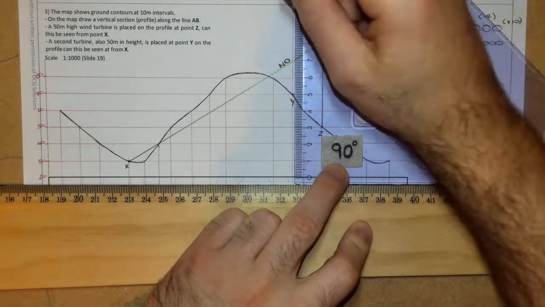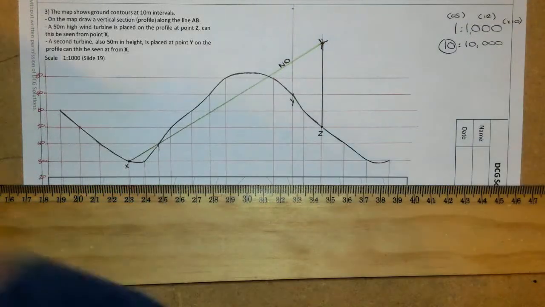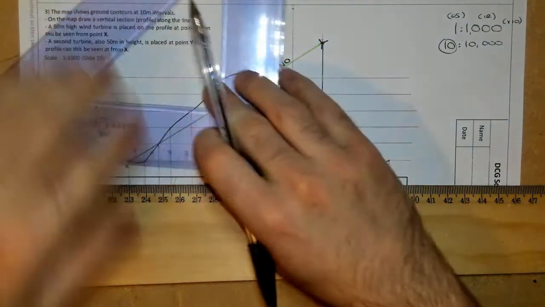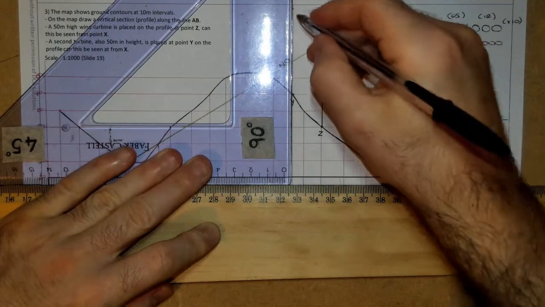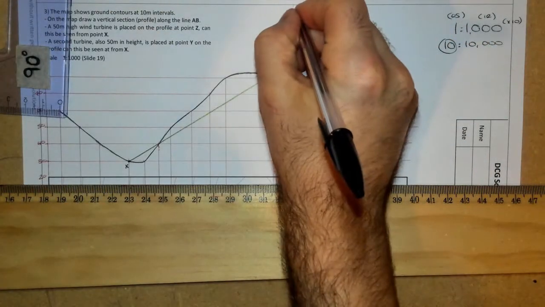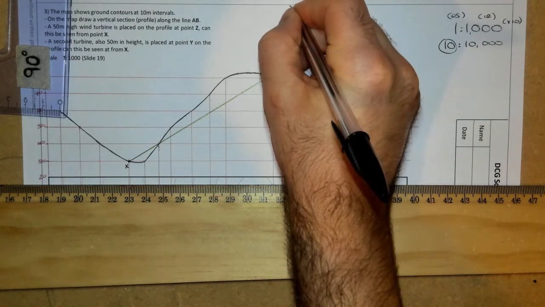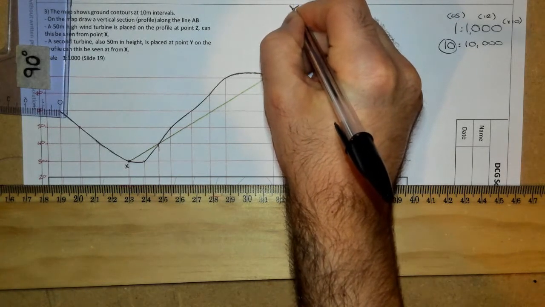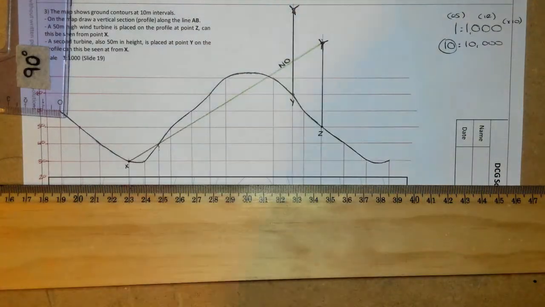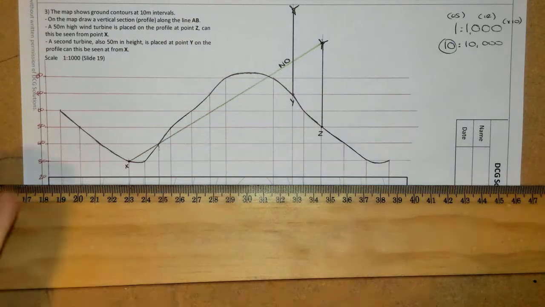So 5 up to 10 once again, right there, and I'm actually going to put that in heavy and mark it right there. Okay, so there's our little turbine.